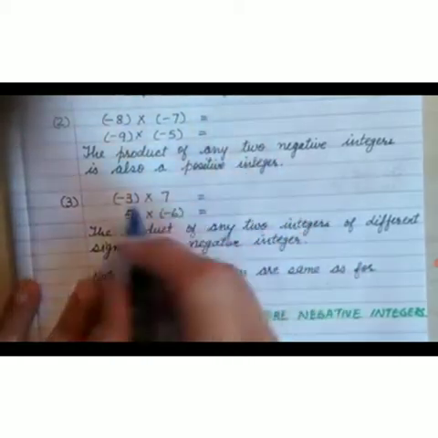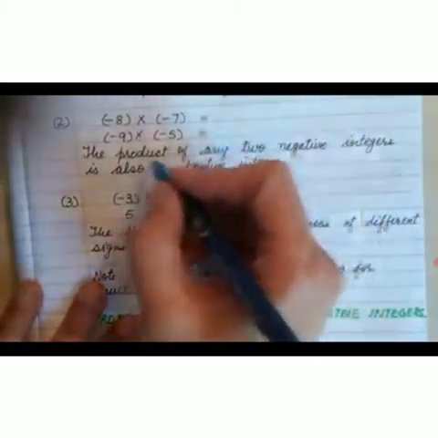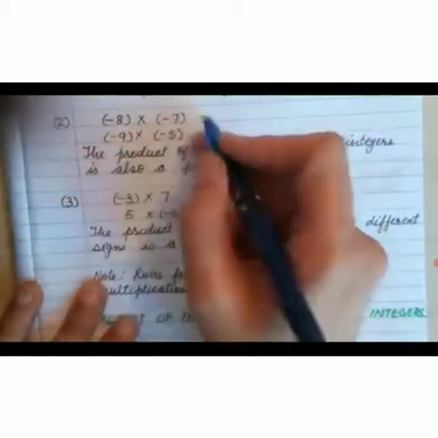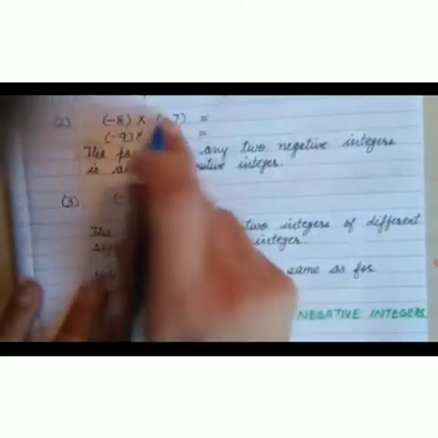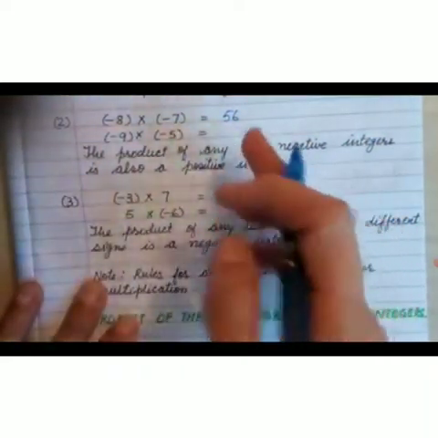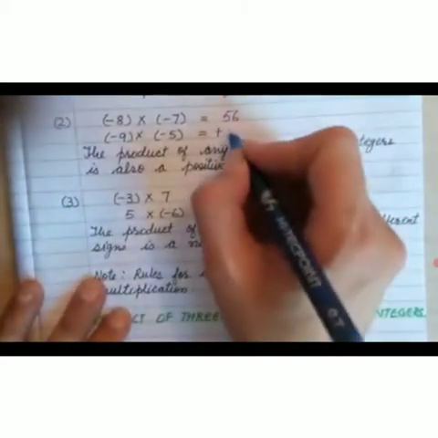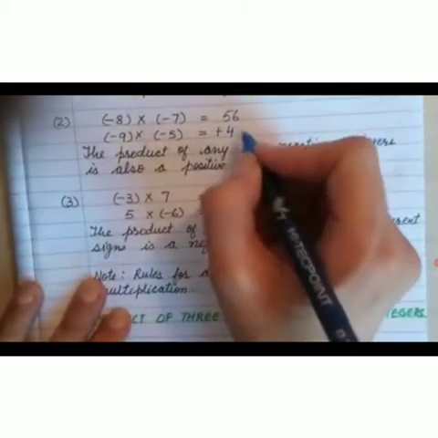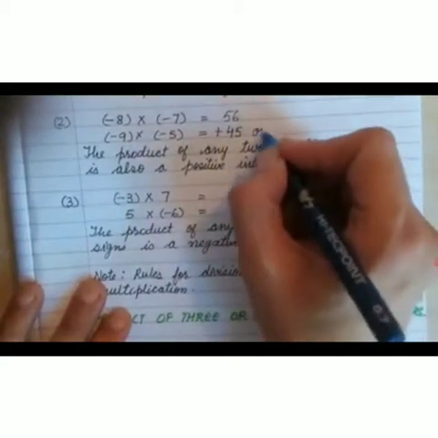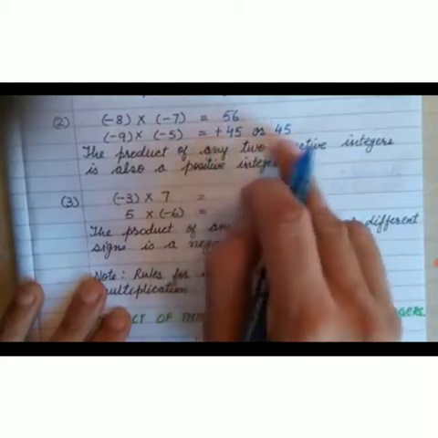So the product of any two negative integers is also a positive integer. It means 8 times 7 is 56, right? So minus into minus becomes plus. Then here also 9 times 5 is 45, so minus into minus is plus 45.